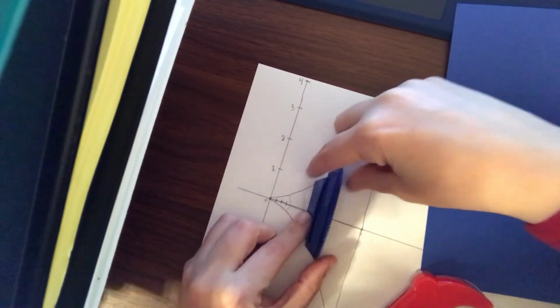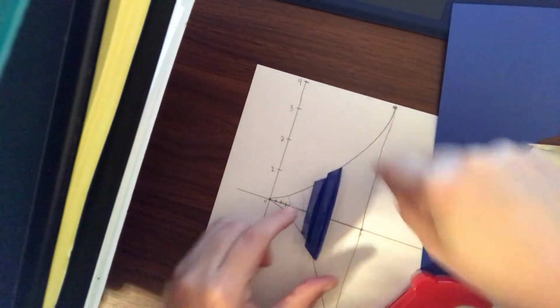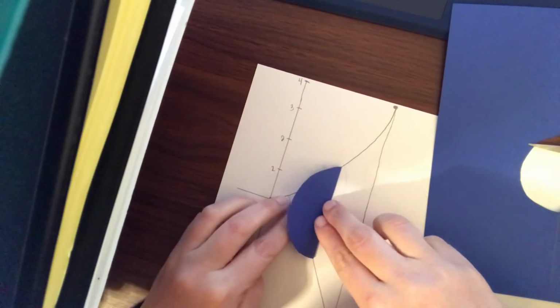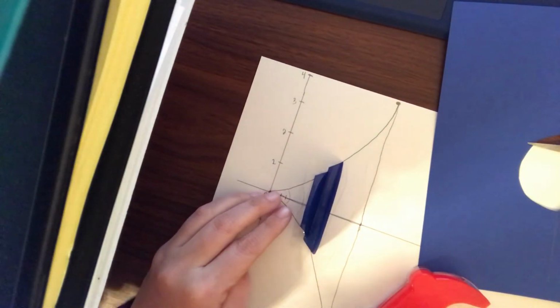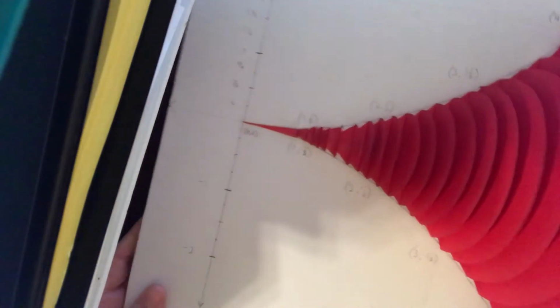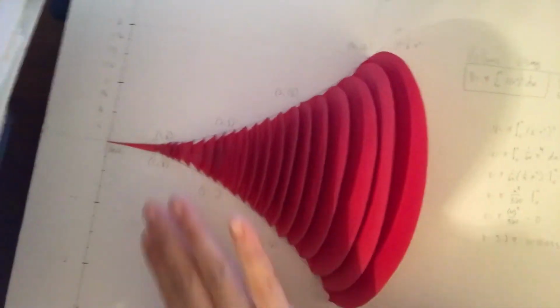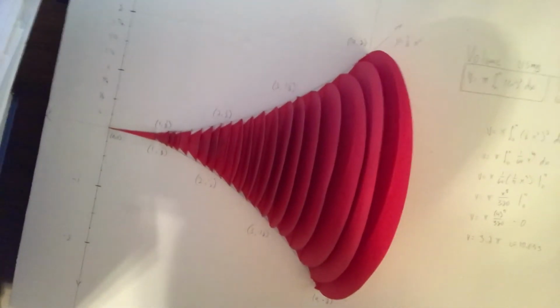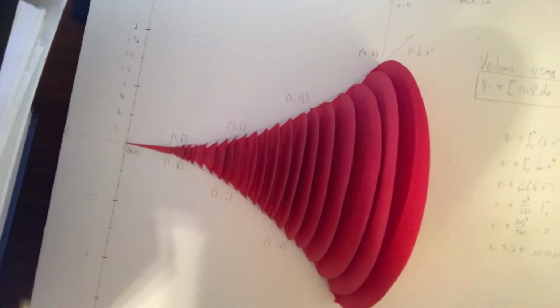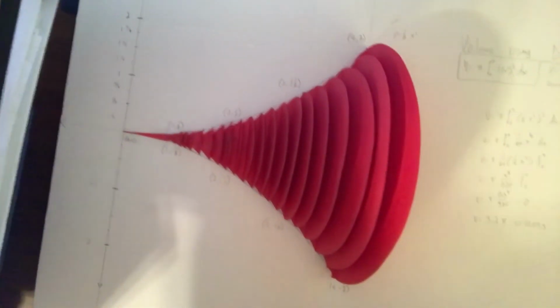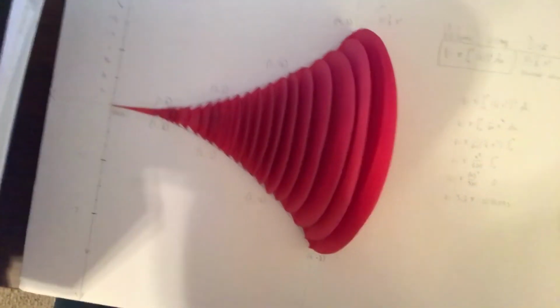So once you get all of these on there, we need to have 20 of them on there. It turns out really, really nice. So this is one that a student from last semester did that was really impressive. This is one of the best ones that we had. All of the circles were nice and evenly spaced and really, really accurate to the graph.